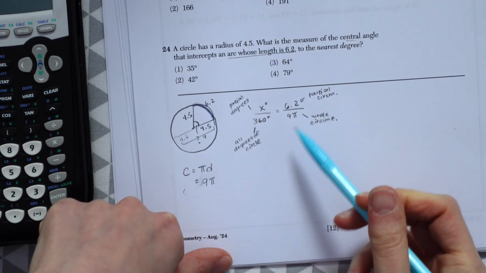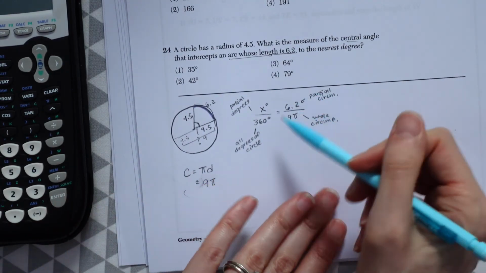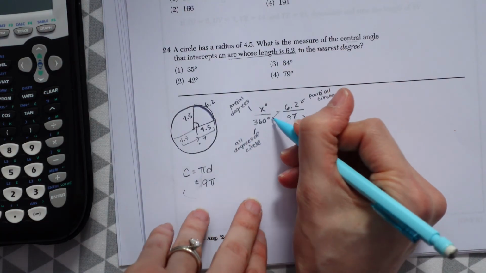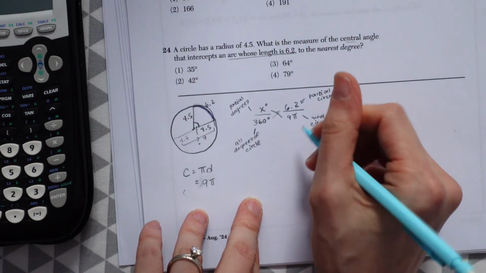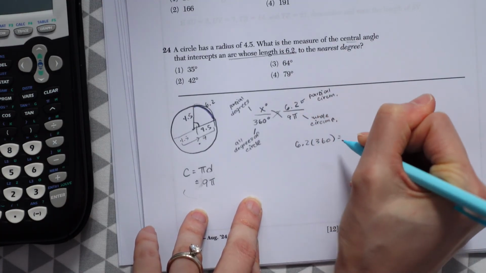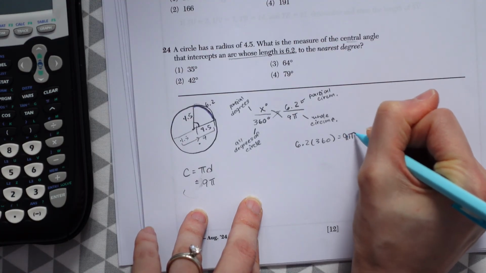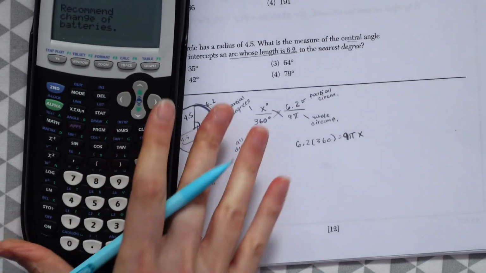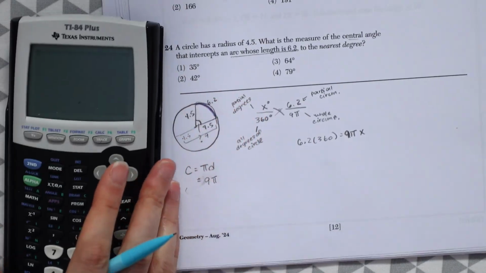So we have the degrees and the length around the circle, basically, when setting them equal to each other. And now we could just cross multiply and find the value of x. So this is going to give us 6.2 times 360 is equal to 9 pi x. And we could just use some algebra now to find this value.